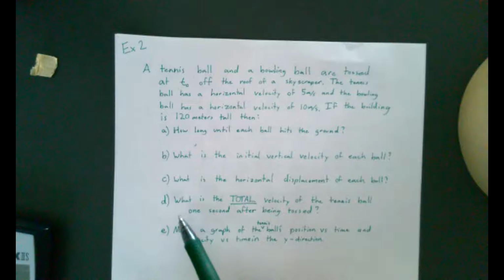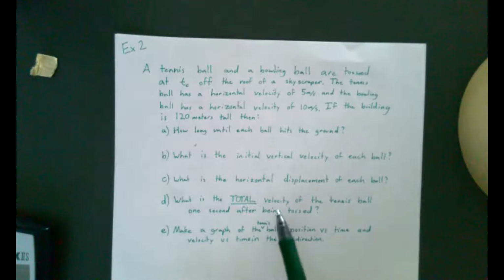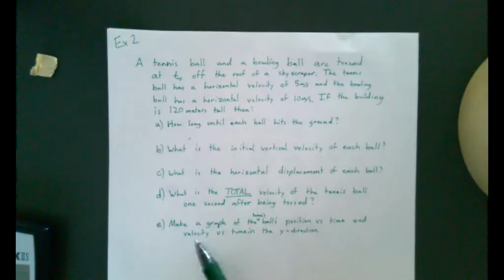D, what is the total velocity? I said vertical, I mean, what is the total velocity? So horizontal and vertical. What is the total velocity of the tennis ball 1 second after being tossed? And E, make a graph of the tennis ball's position versus time and velocity versus time in the Y direction.